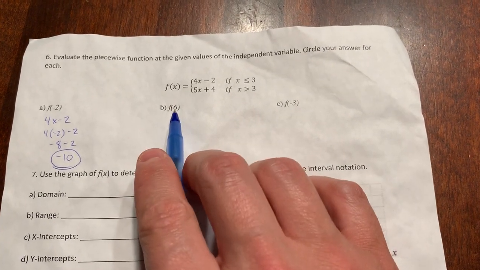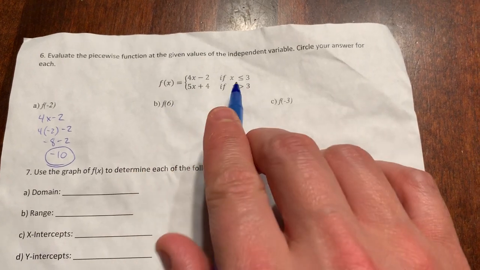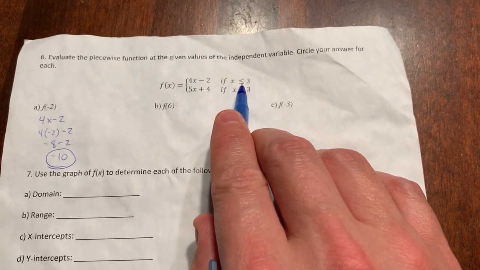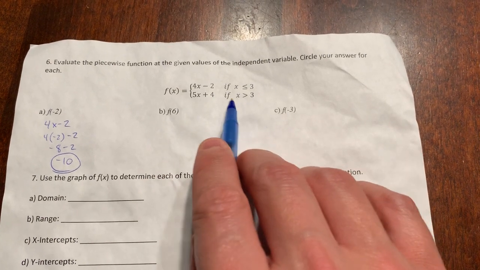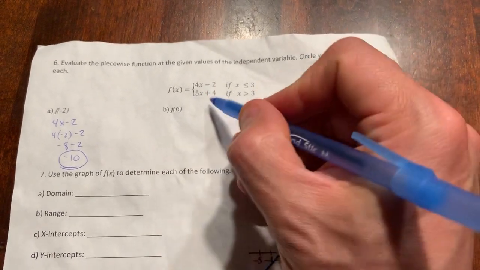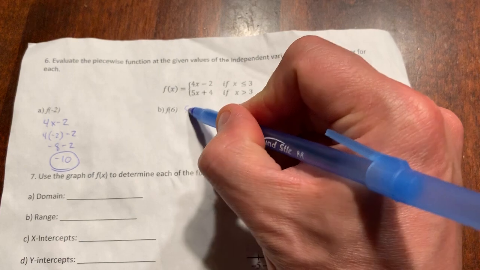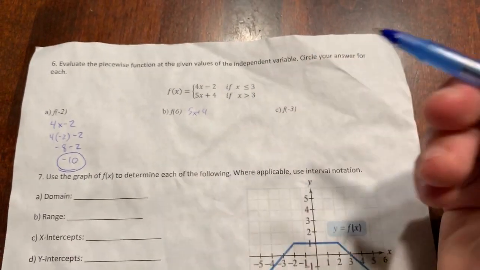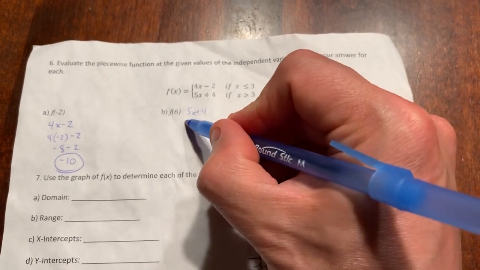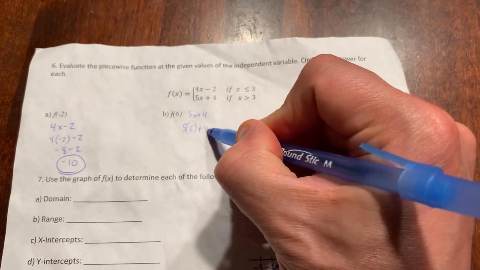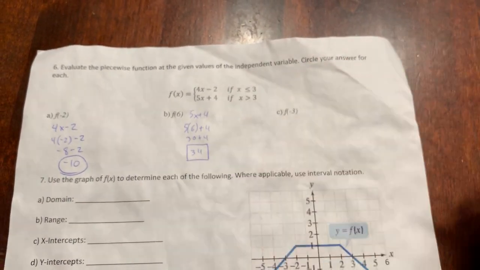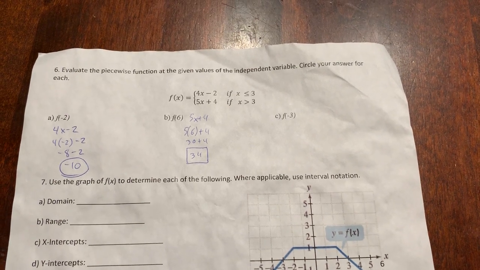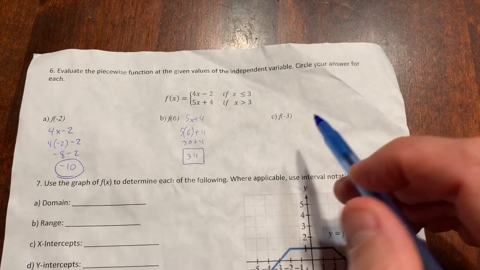Same thing for f of 6. Does f of 6 fit into x is less than or equal to 3 or x is greater than 3? Well, 6 is greater than 3, so we're going to use 5x plus 4 for this. So I'm just going to write 5x plus 4, but x is not x, it's now 6. So 5 times 6 plus 4, 30 plus 4, 34. This is not that complicated once you understand what's going on.